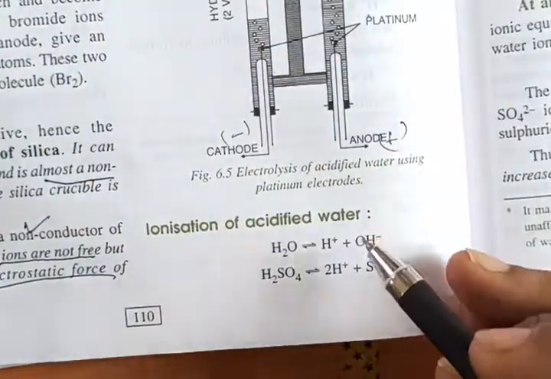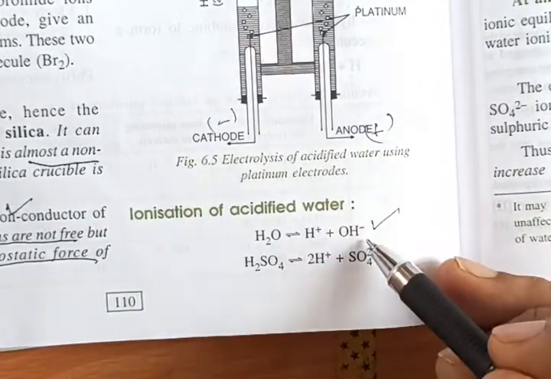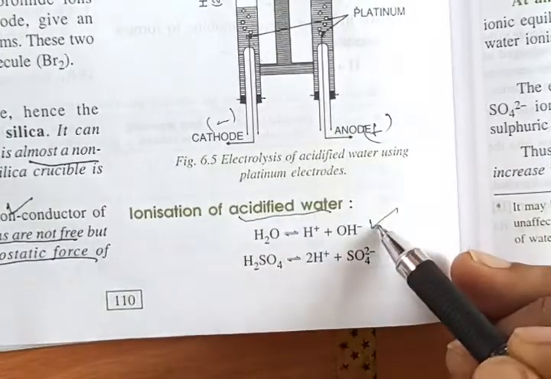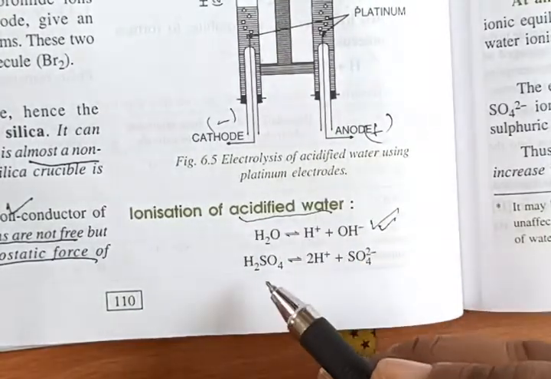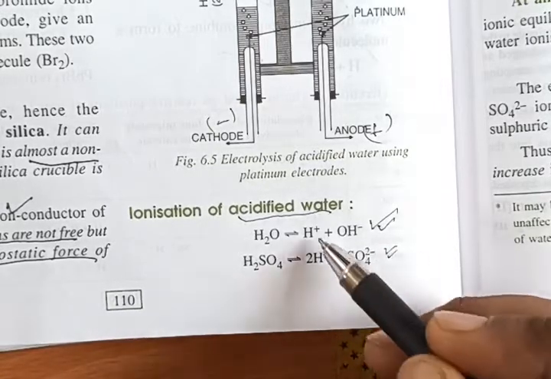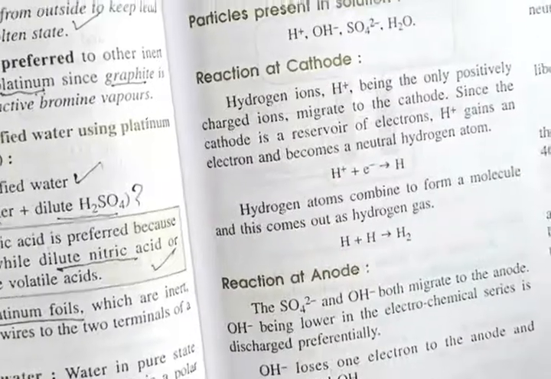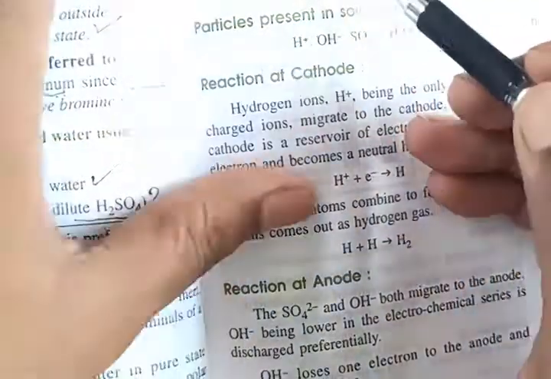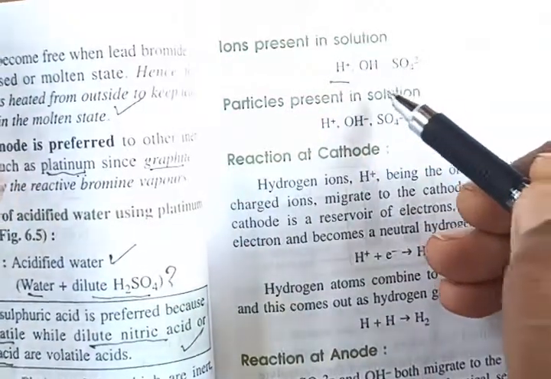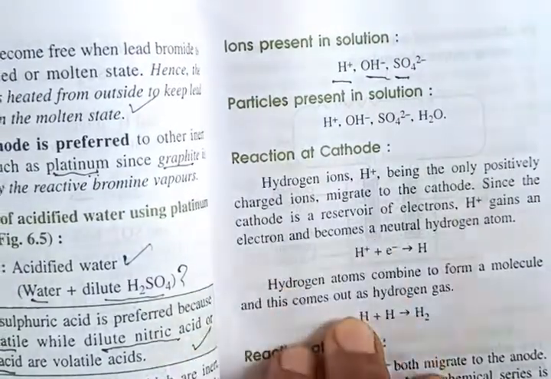Now ionization in the case of water. Water ionizes to form H+ ion and OH- ion. See what is there in acidified water: acid is there, water is there. So this is the ionization of water. Now acid is also there, so sulfuric acid ionizes to form 2 H+ ions and a sulfate ion. So the positive ion is H+, and the negative ions are OH- and sulfate ion. What are the ions present now? H+ is the positive ion, and there are 2 negative ions, OH- and sulfate ion.